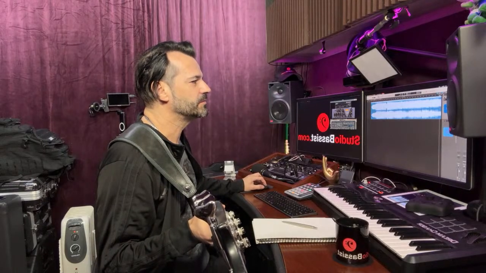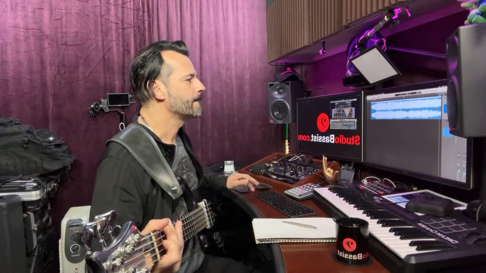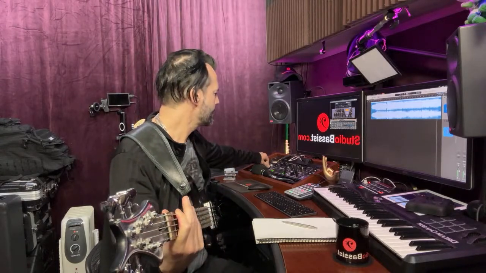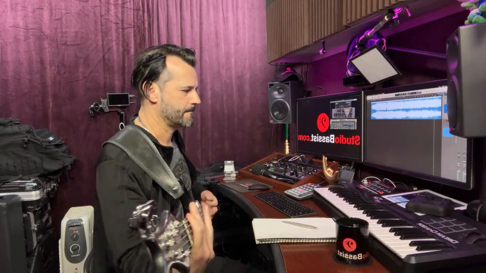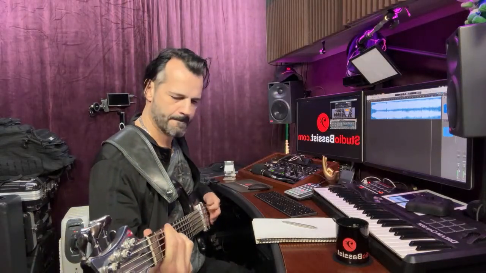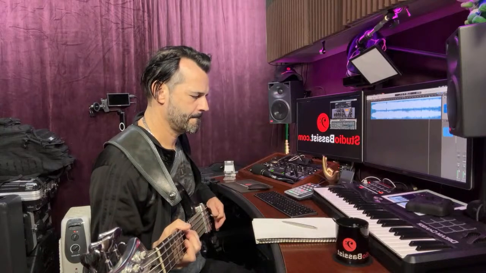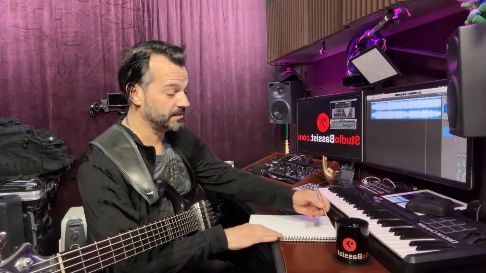Let's turn the playback down a little bit so I can hear the bass better. Okay, so we know now that it's in D flat.